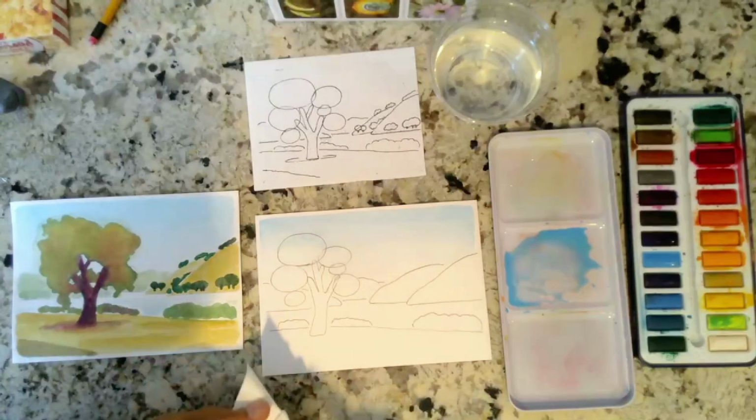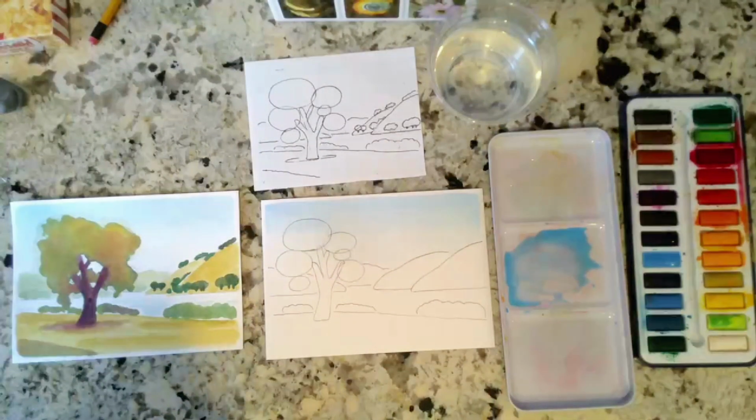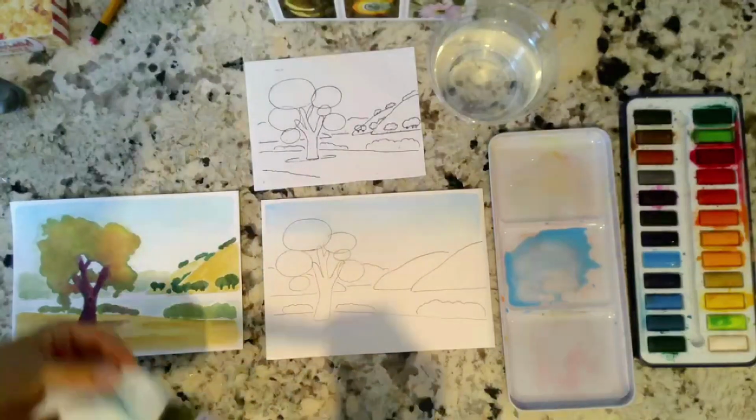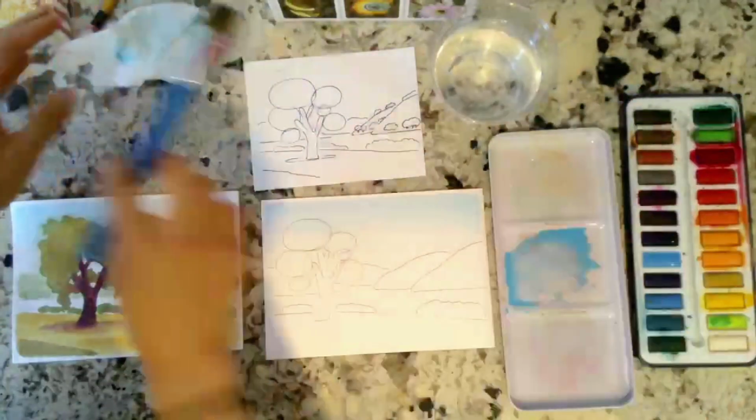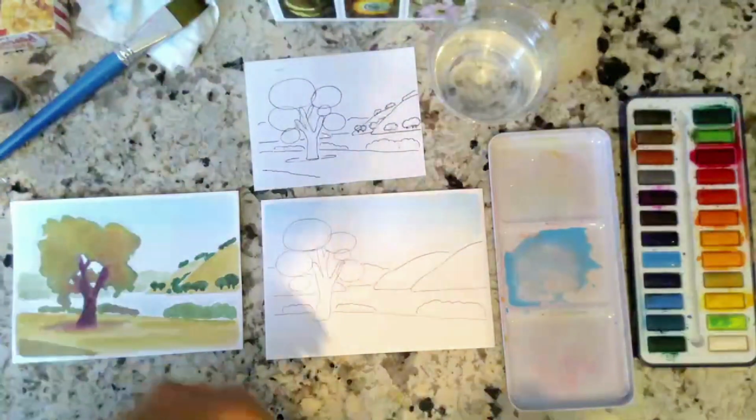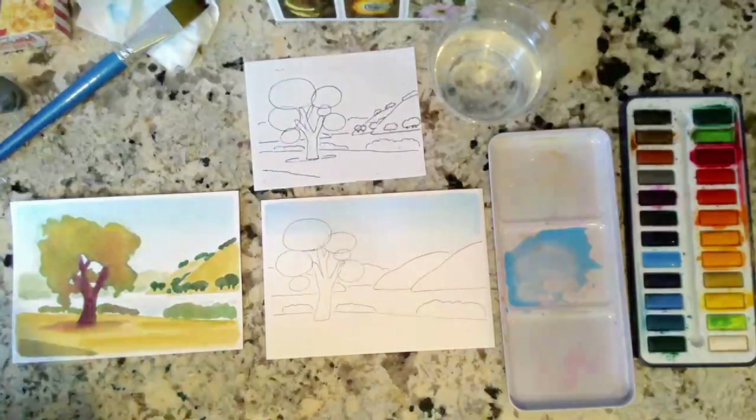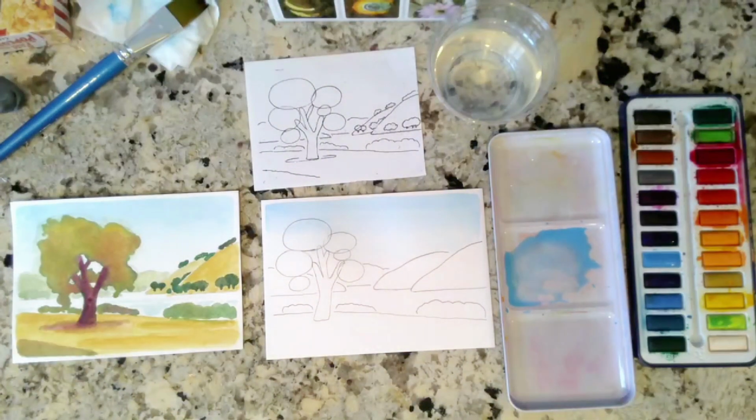It's okay to overlap the tree because we'll paint over it later. Some nice oval shapes there.